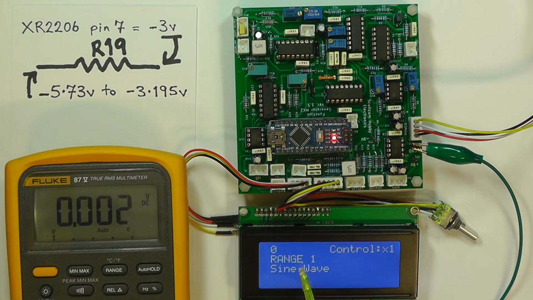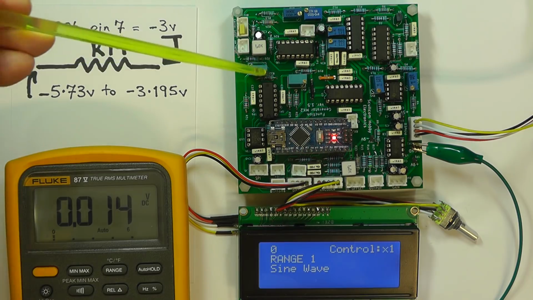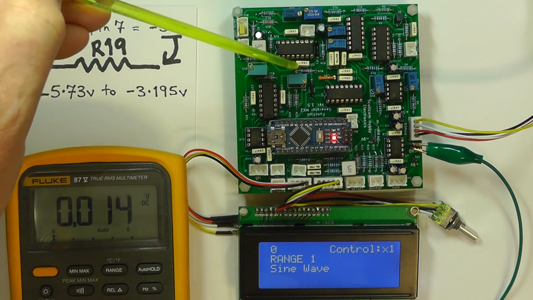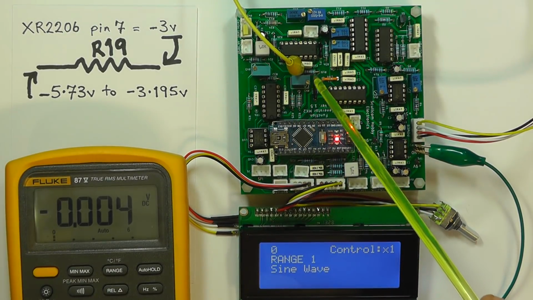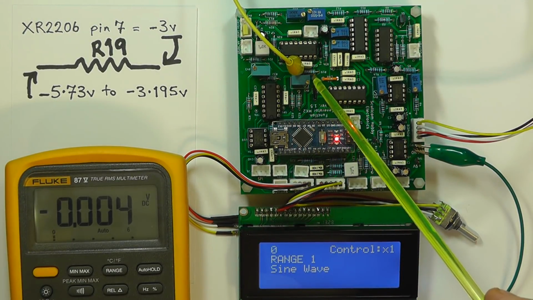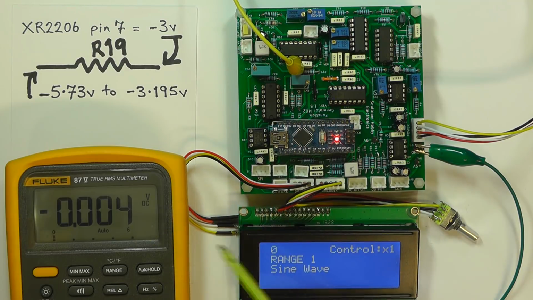So the next thing we're going to do is set up the voltage on the left hand side of R19, so we get the voltage range we require, from minus 5.73 to minus 3.195 of a volt. The first thing I'm going to do is connect the other end of the meter to the left hand side of R19 on the board with a little crocodile clip. There we now have the meter connected to the left hand side of R19, and we're reading the voltage there. The encoder value is set at 0 at the moment.